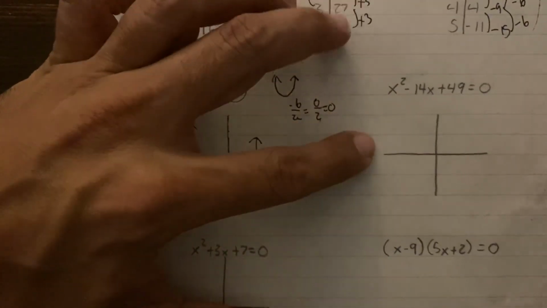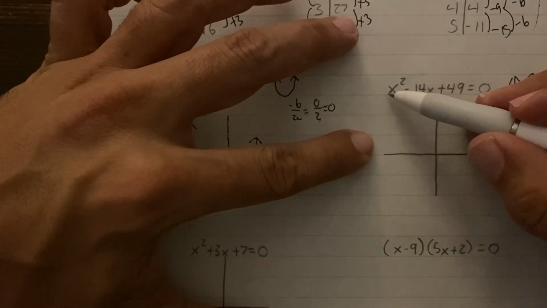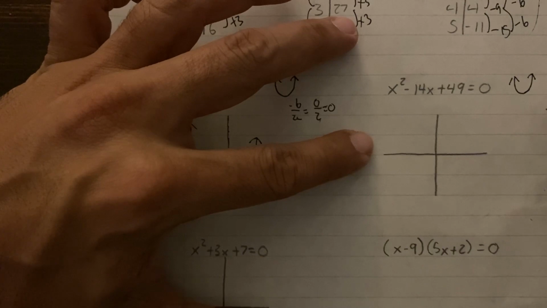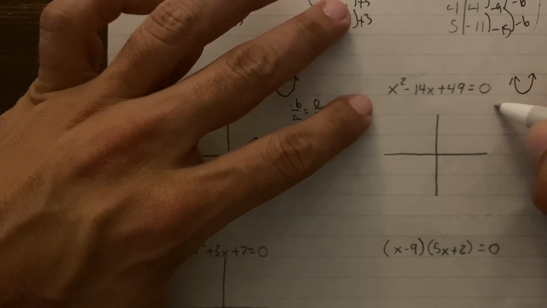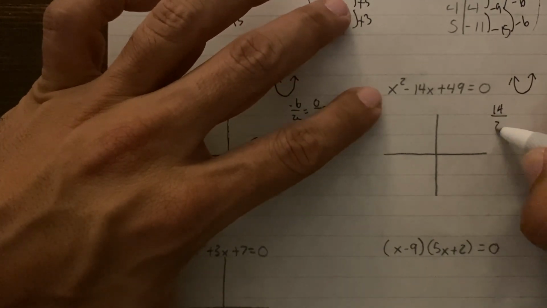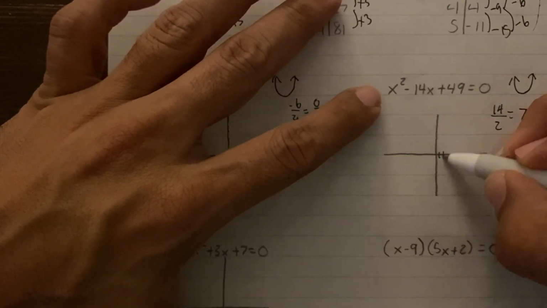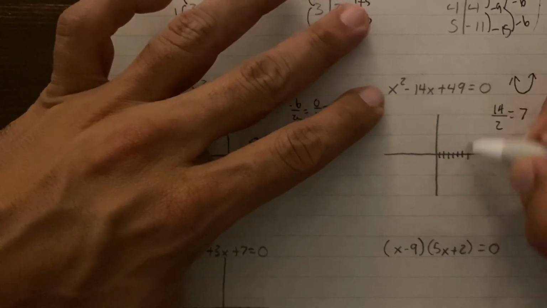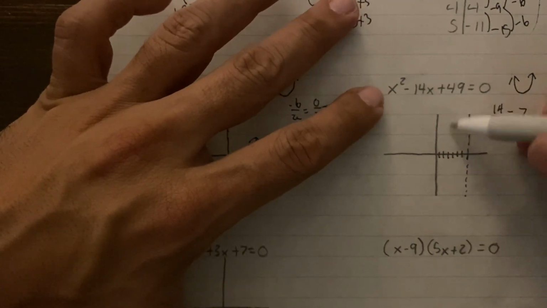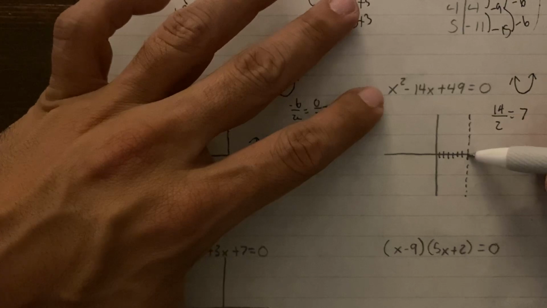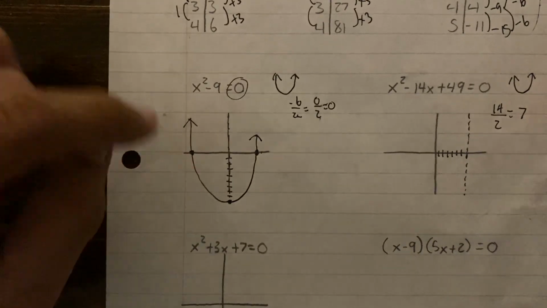Let's check this one. So again, I know this one is shaped like a U. If this is negative, it's going to be shaped like an N. It's going to be upside down. But for right now, that's what we need. So here, we're going to do negative b over 2a, and it's going to give me 7. So I know 1, 2, 3, 4, 5, 6, 7. I know that the mirror is located right there. So if it's up here, there's going to be no solution. If it's going to be right on it, it's going to be 1 solution. If it's underneath it, we know that it's going to be 2 solutions like the first one.